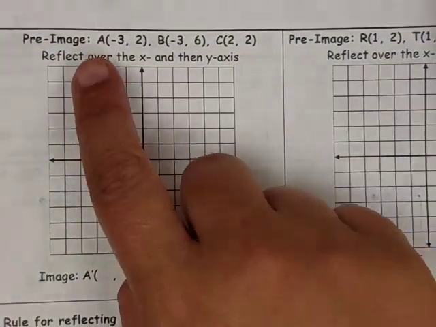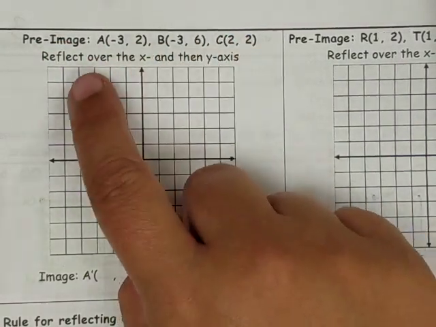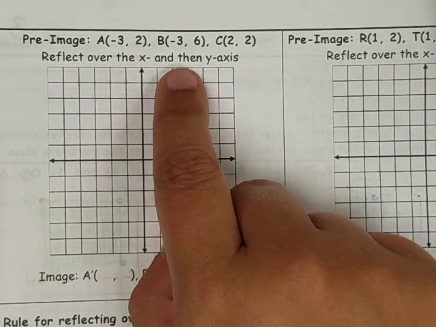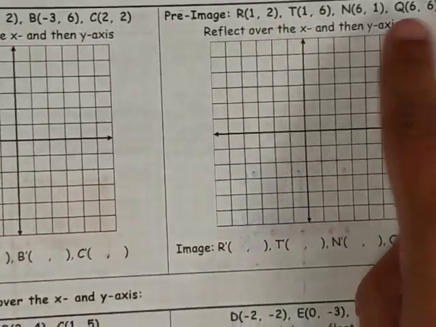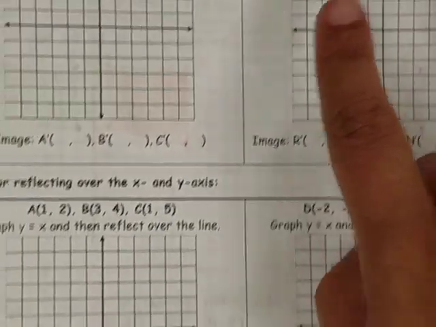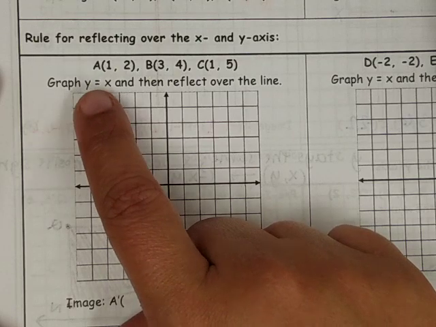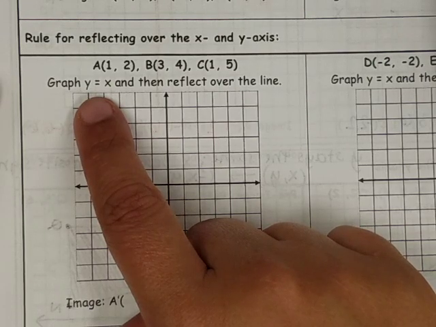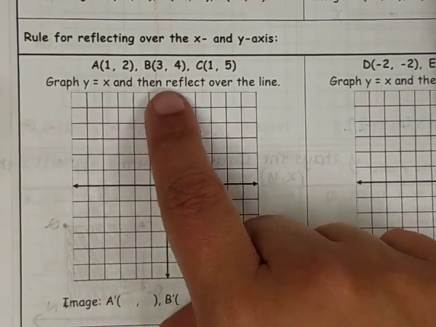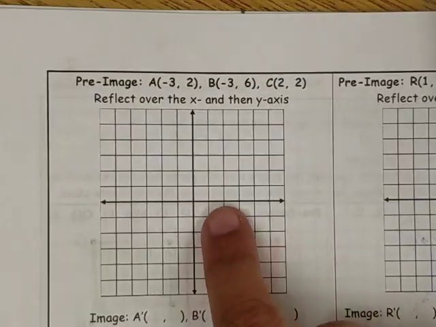This time, we're going to do a double reflection. So your pre-image, A, B, C, is going to reflect over the x-axis and then the y-axis. So we're doing 2 reflections. Then you're going to practice it here. Down here, we're going to graph over y equals x, and that's going to be a linear function. It's going to be a line on our graph. I'm going to show you how to graph that, and then we're going to reflect over that line. Then you'll practice here. So let's start back up here.